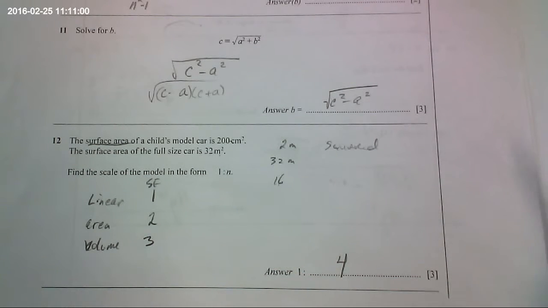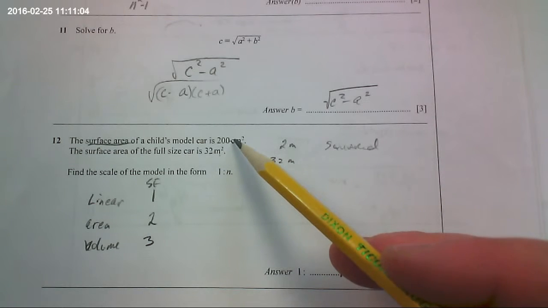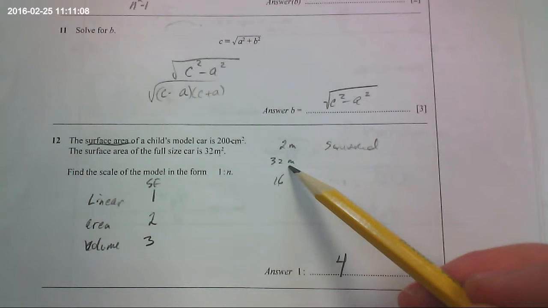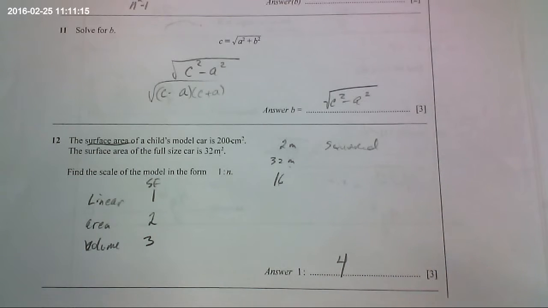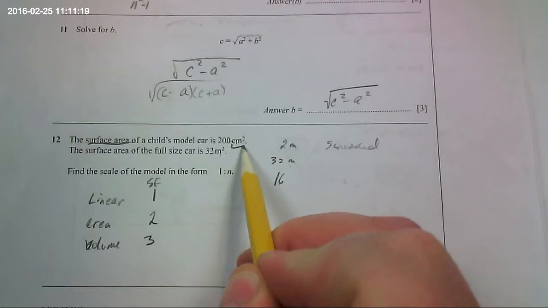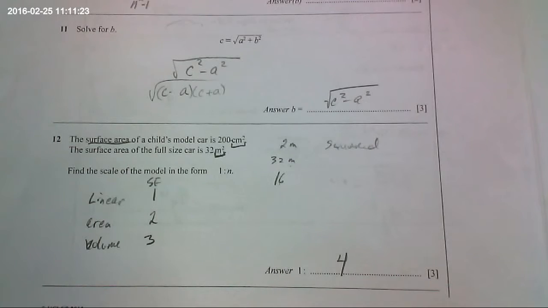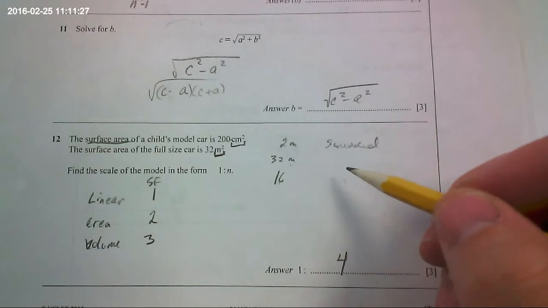Okay, so what I did is I just converted 200 centimeters into 2 meters and found the scale factor of the areas was 16. I took the square root of that to get 4, and that's wrong. The reason it's wrong is because this is not linear. This is also area.